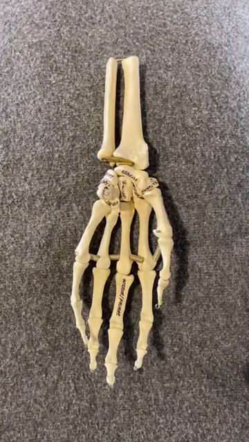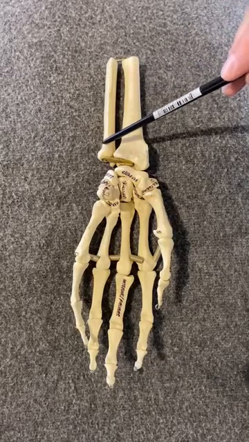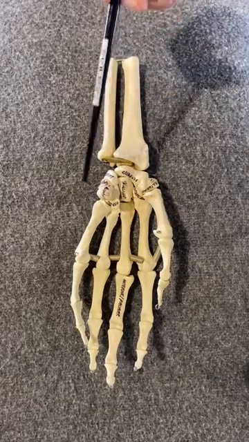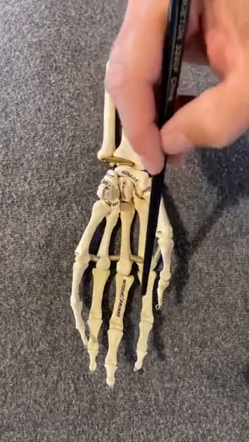This is the anterior view of the human hand. At the top here we have the radius, we have the ulna, we have the 8 carpal bones, we have 5 metacarpal bones, and then we have 14 phalanges.